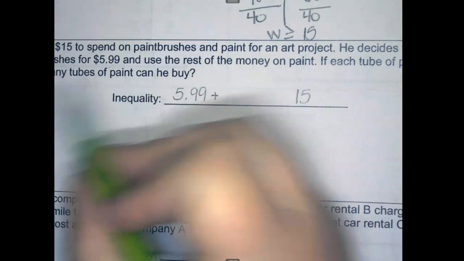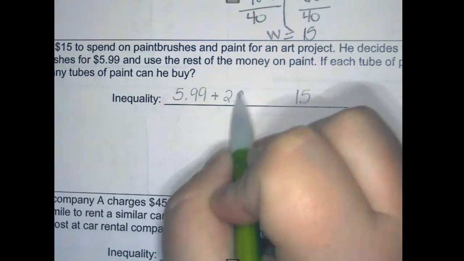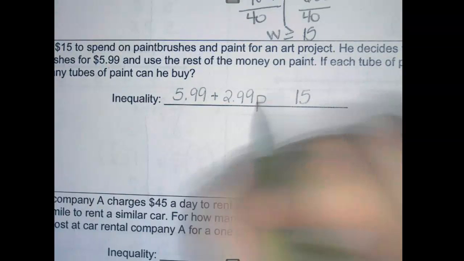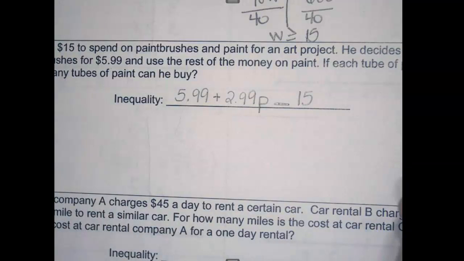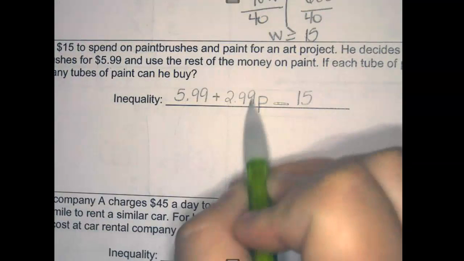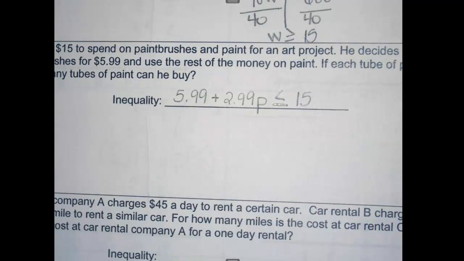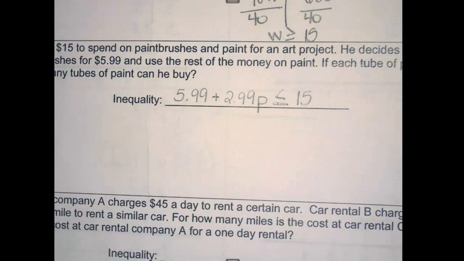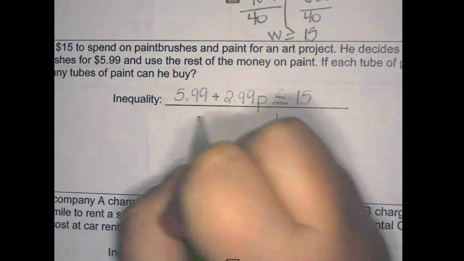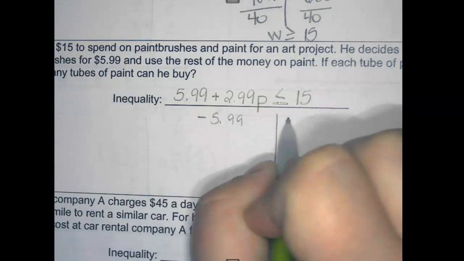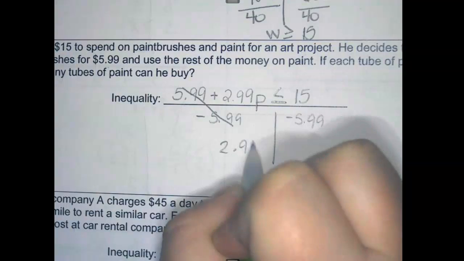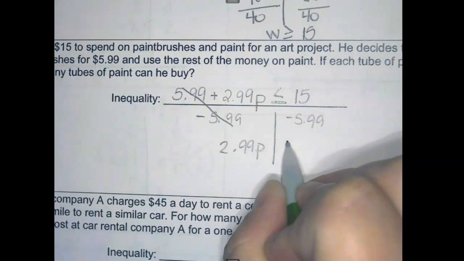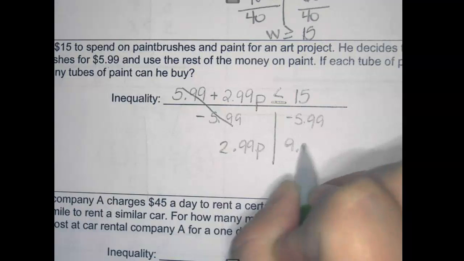Plus, he wants to buy $2.99. And each of them paint is that much. He can spend all $15 if he wants, but this is my spending. It would need to be less than 15. So 15 minus $5.99. I'll subtract $5.99 from both sides. And that is $9.01.